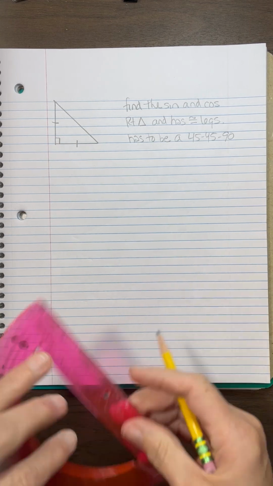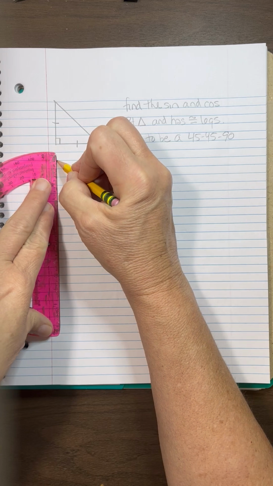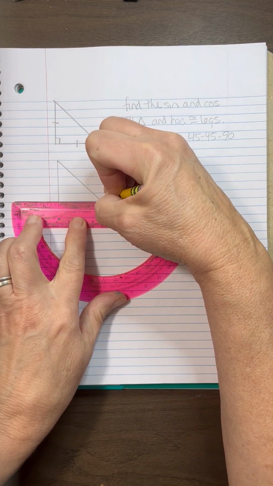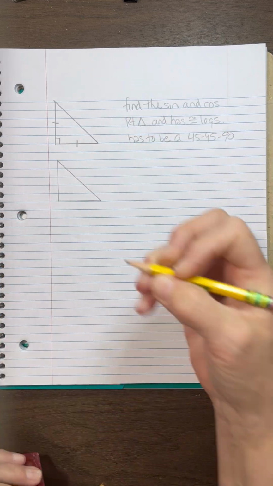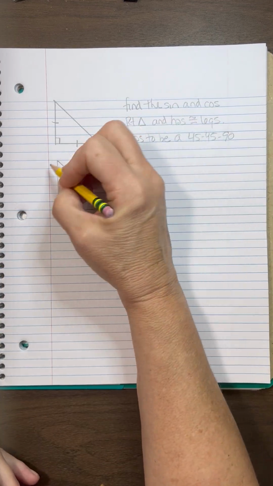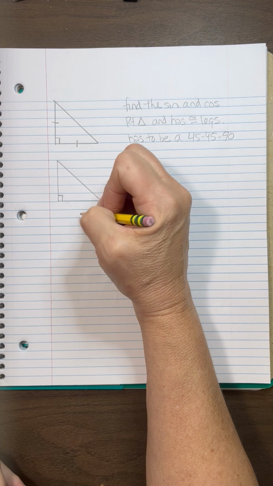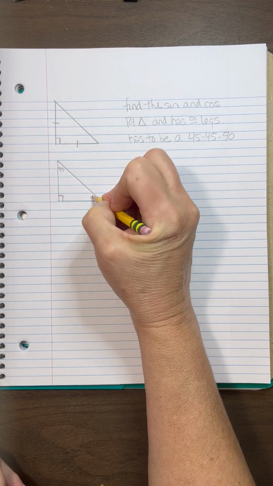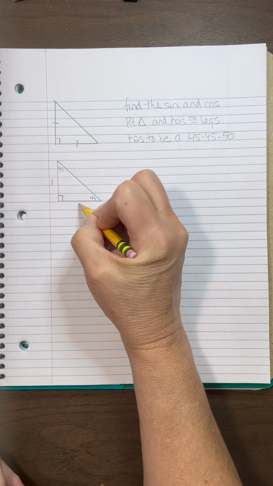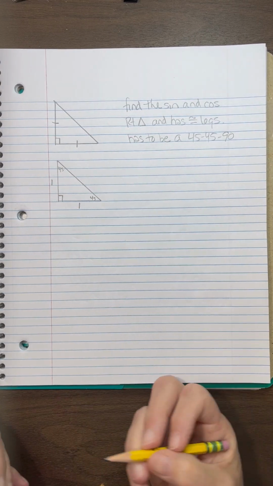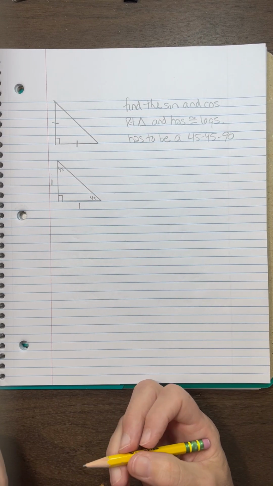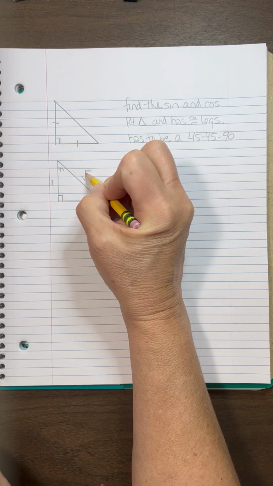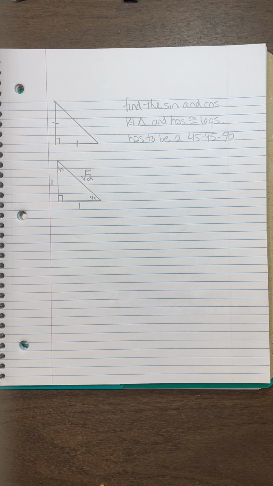Okay, so what do we know? If it's a 45, 45, I'm redrawing. You don't have to. You can just do it on the one above it, but I'm going to redraw. So if it's a right triangle and we know the legs are congruent and it's a 45, 45, 90, then we're going to name the legs or label them or assign them the number 1, and the hypotenuse then would be 1 times the square root of 2, or just the square root of 2.